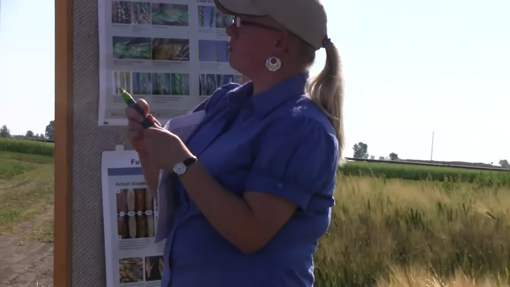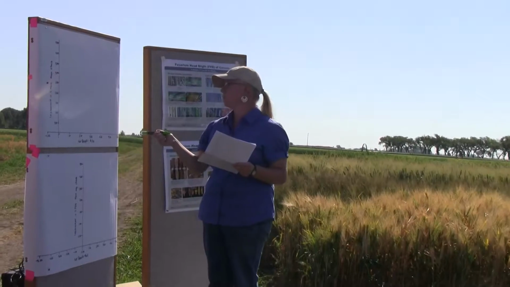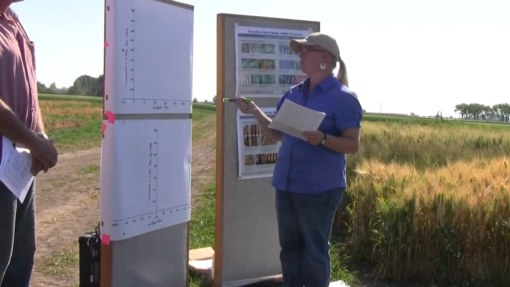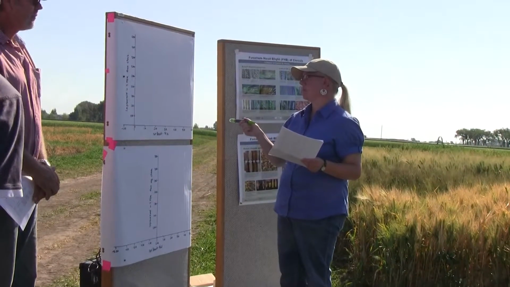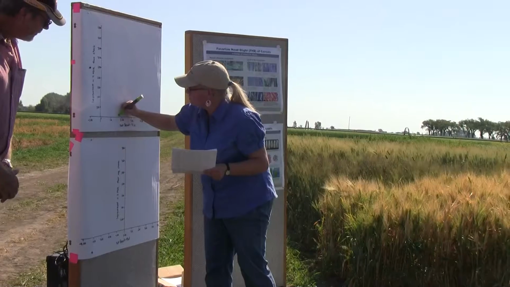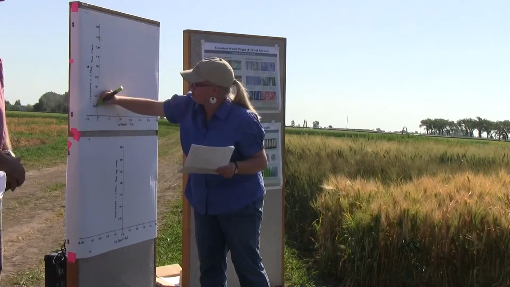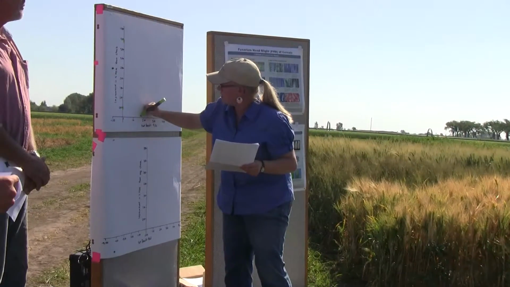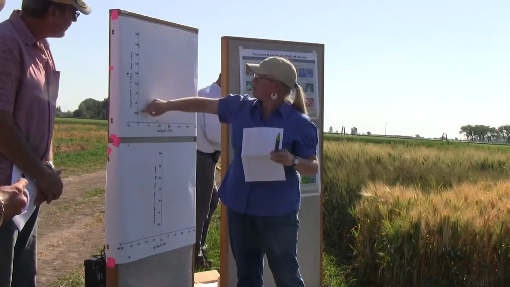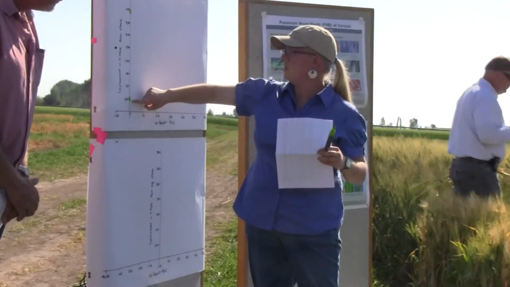This one shows three different field years. Two of them were in 2010, one was in 2011. And it shows here that for two of them, you see a big improvement in Fusarium damaged kernels.